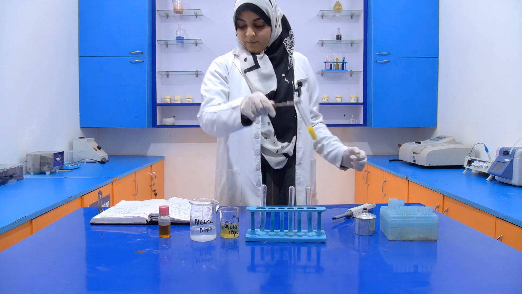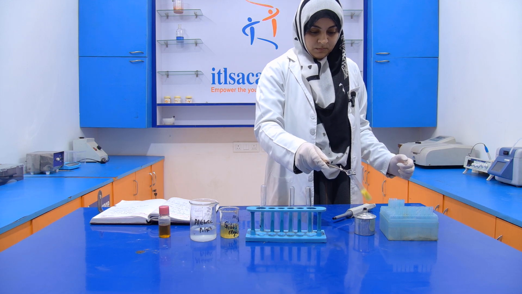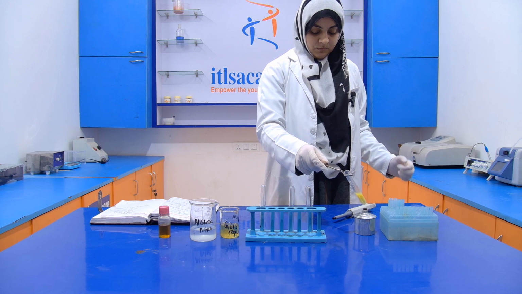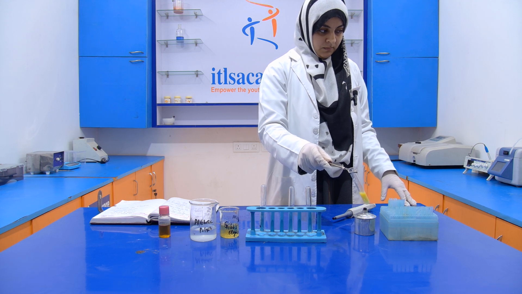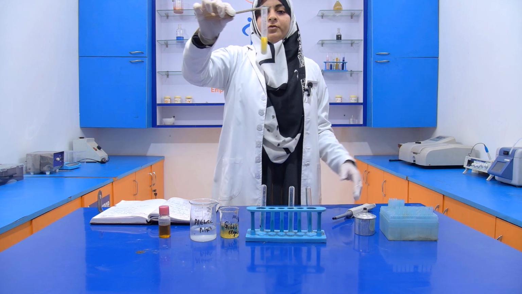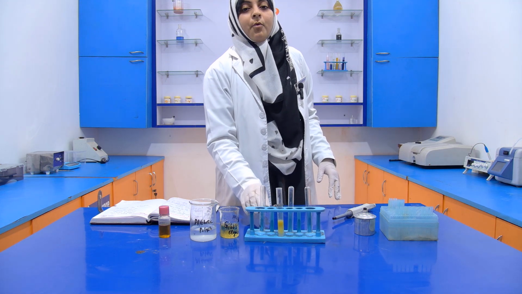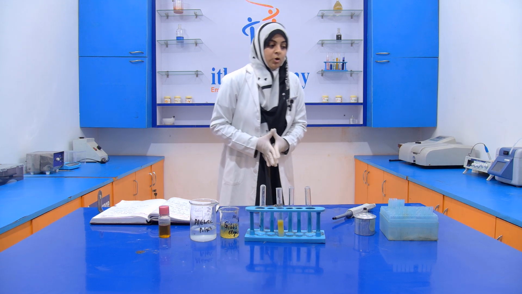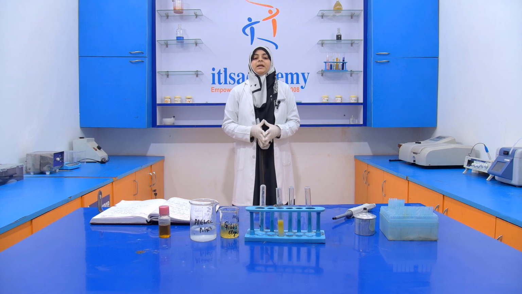Now we have to warm it. Now see, there is no development of blue color. If the blue color is developed, then it means that mobile oil is present. So this is all about the detection of mobile oil in an edible oil.